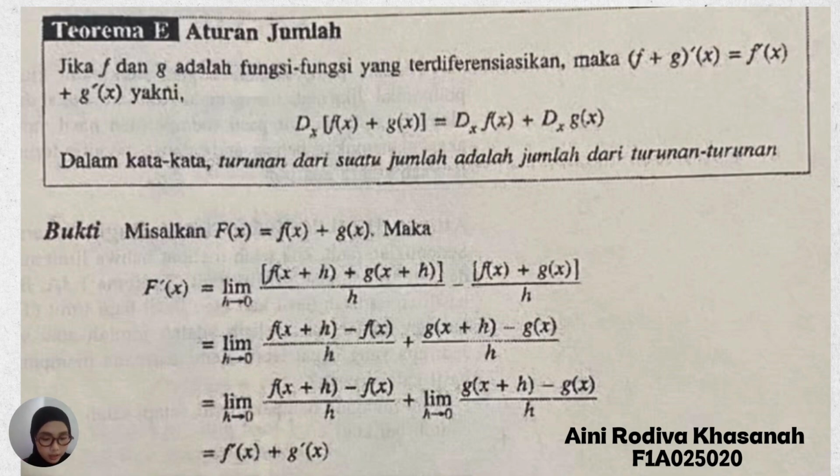Alternatively, utilizing differential operator notation, the derivative with respect to x of f of x plus g of x equals the derivative with respect to x of f of x plus the derivative with respect to x of g of x.